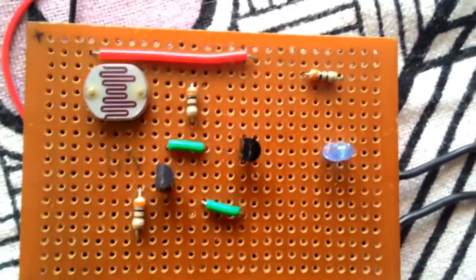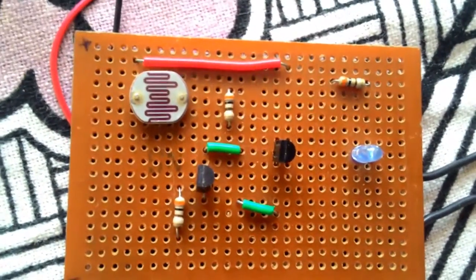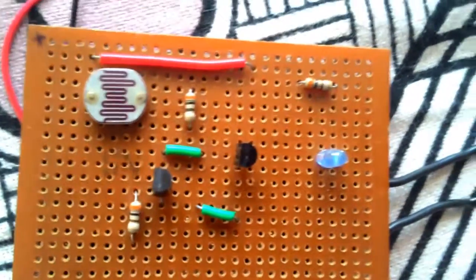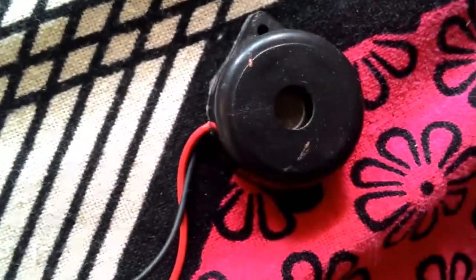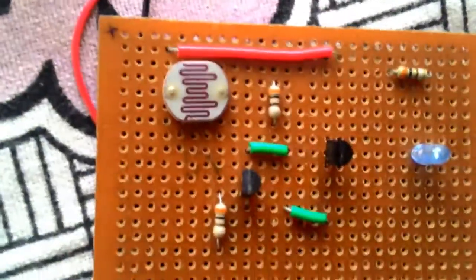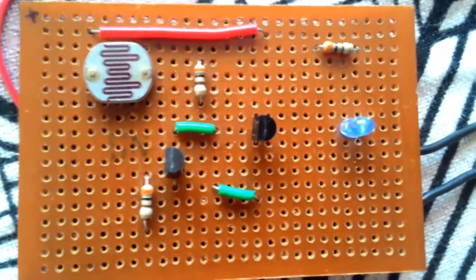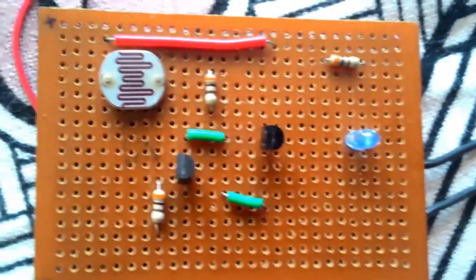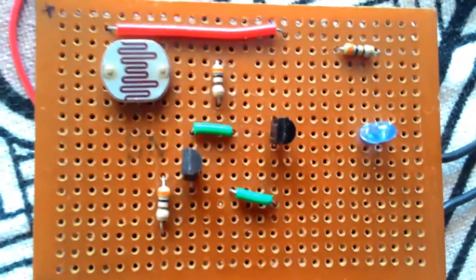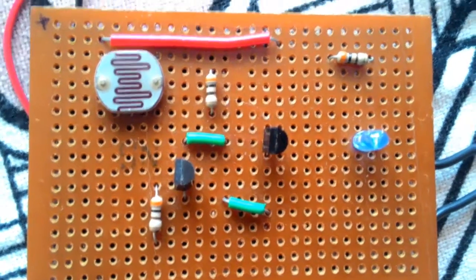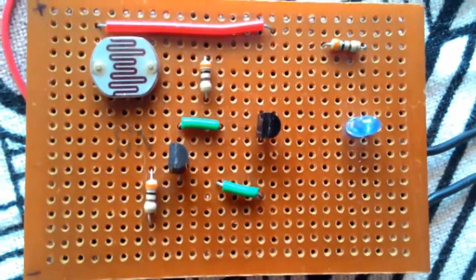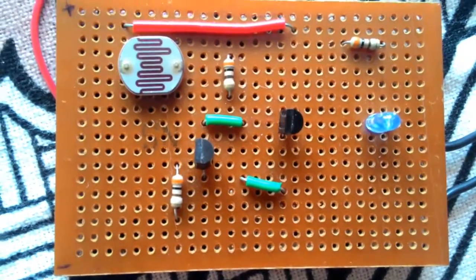How does it work? We can show that when light falls on the LDR, the LED is not on. I have one indicator placed across the LED, the speaker. We can see that whenever light falls, the LED is off, and at night time the LED is on. It is used for street lights, automatic street lights, or we can use it in other applications at home. We can save power with this circuit.